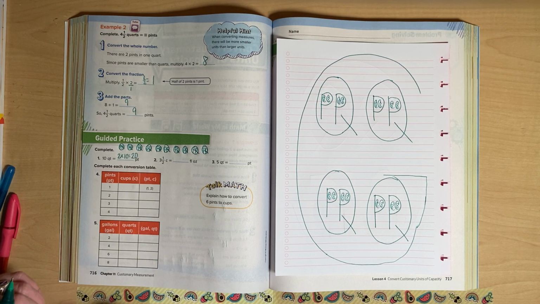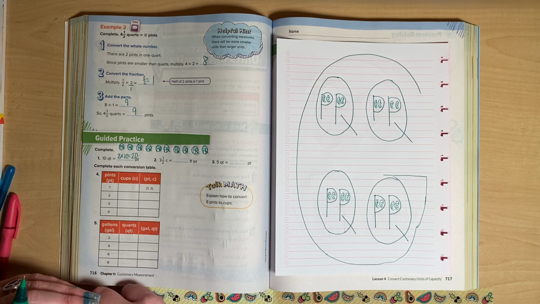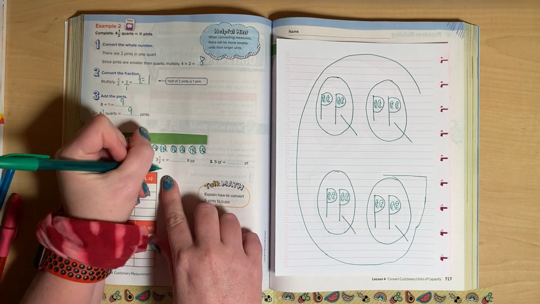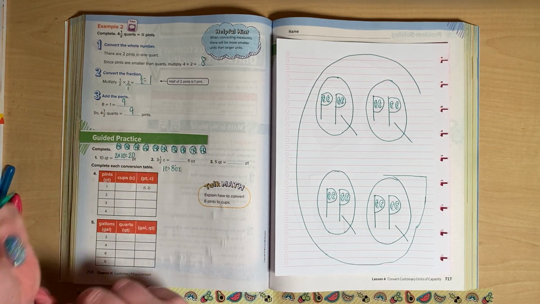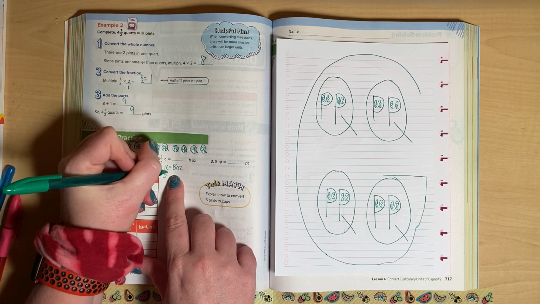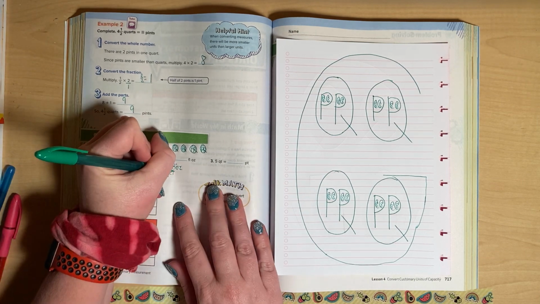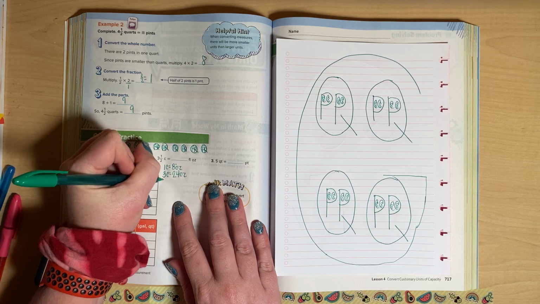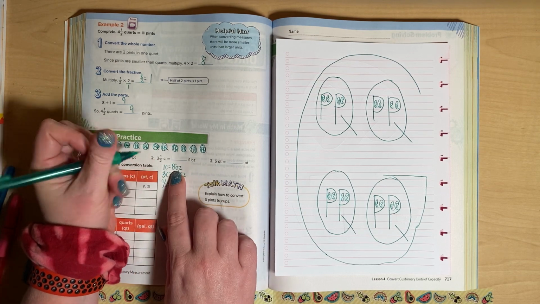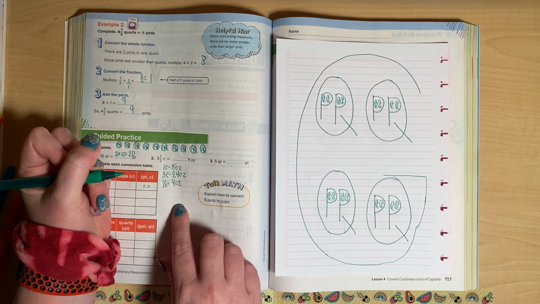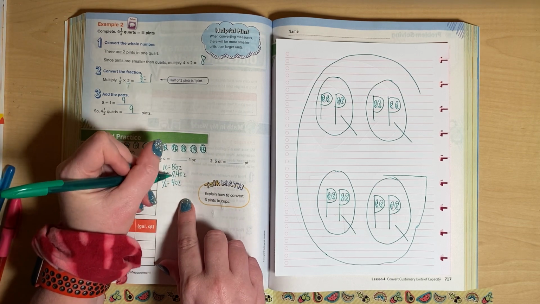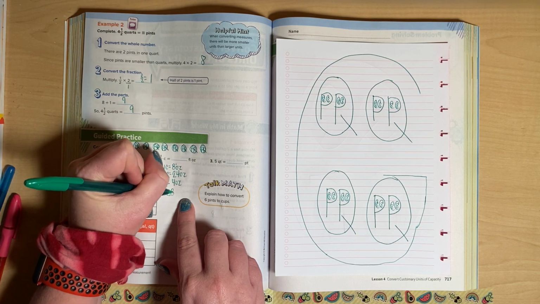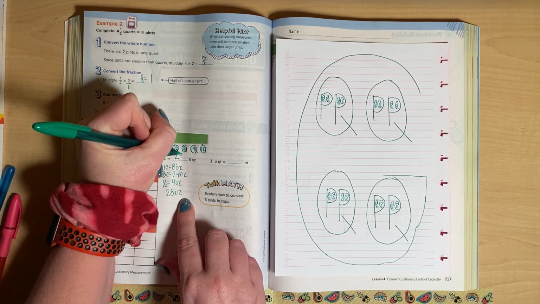Okay, question 2 says, for 3.5 cups, how many ounces is that? So I know that in 1 cup, that's 8 ounces, okay? So for 3 cups, that would be 3 times 8, which is 24 ounces. I know that in a half cup, that would be half of that, there would be 4 ounces. Okay, so then I'm going to add 24 plus my half, because 3.5. So that's going to give me 28 ounces. So I'm just going to write that right there.